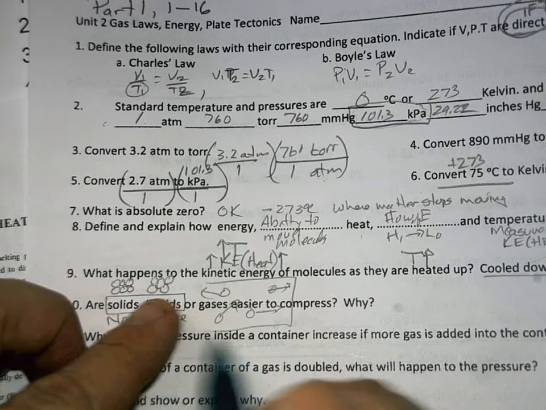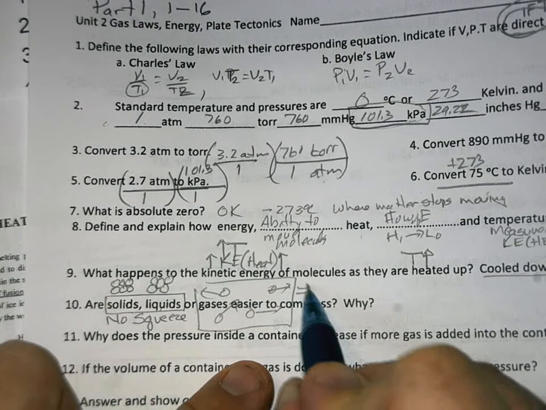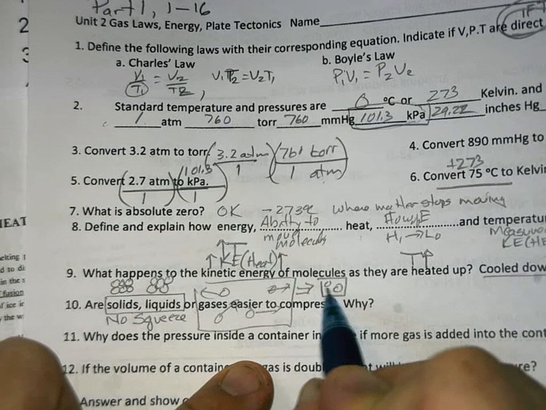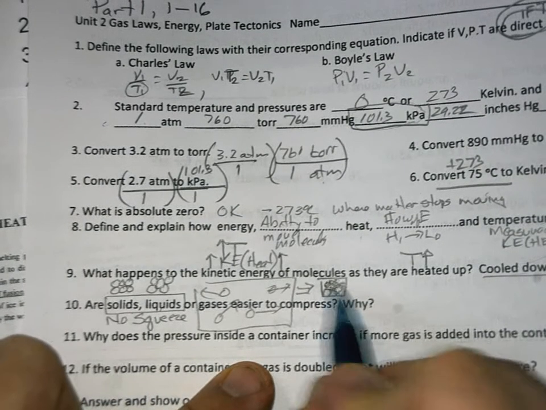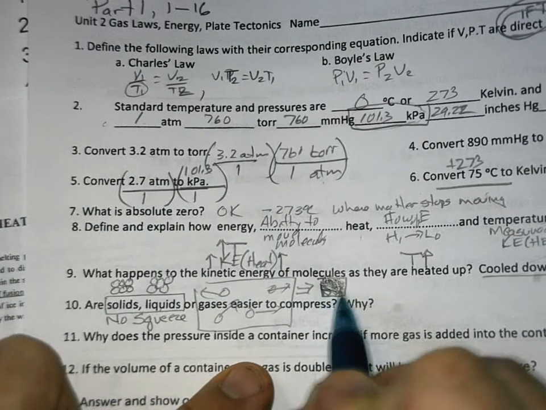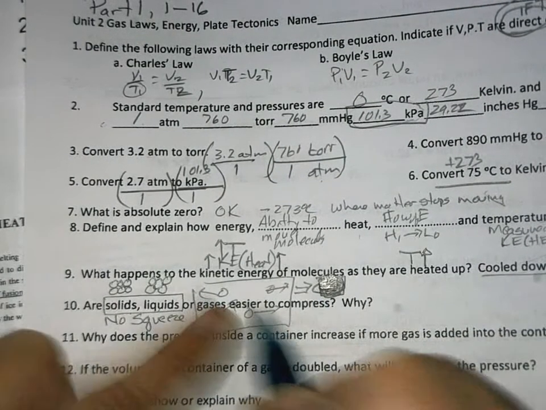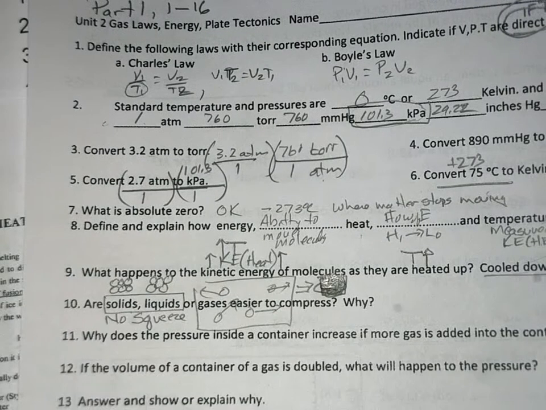If you've got this big container, you can squeeze it into a little tiny container like this. And if you do that, they are bouncing around and moving, and that makes the pressure increase and it causes problems. But you can squeeze a gas because there's room in between them.